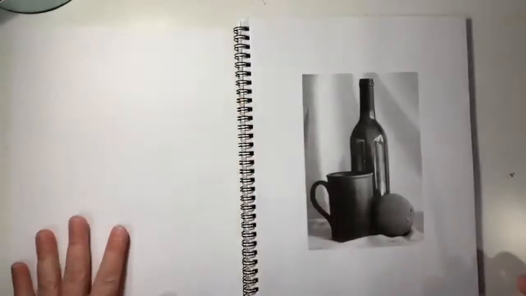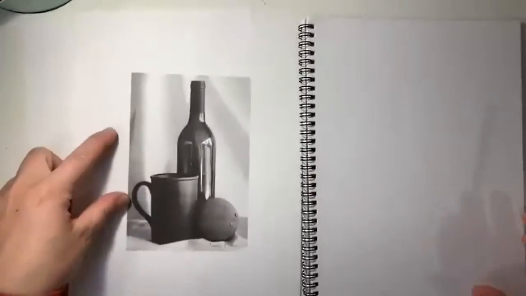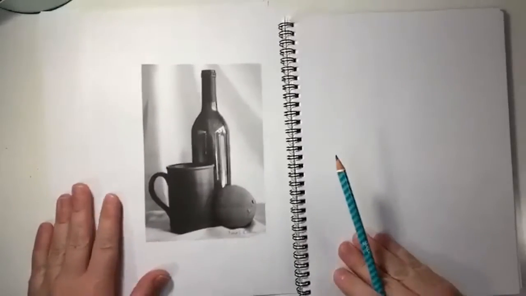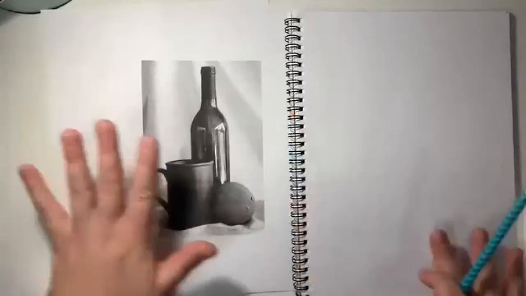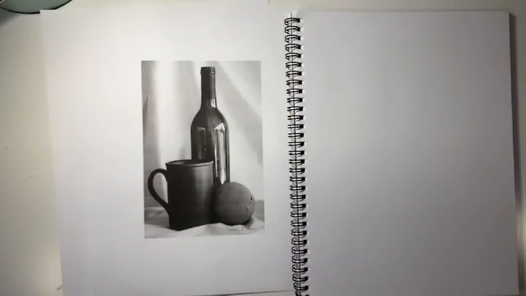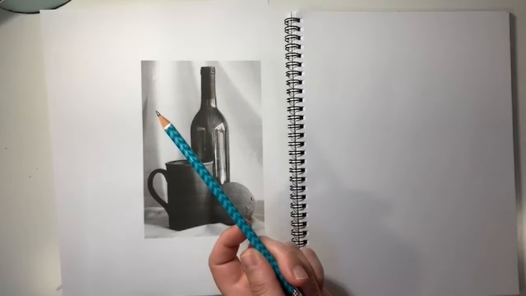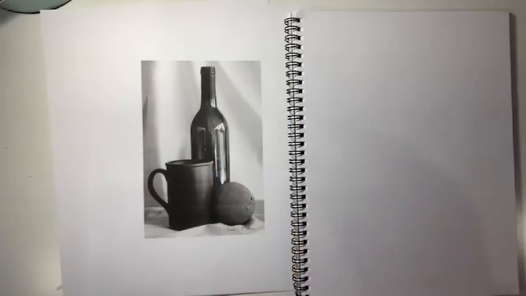So first things first, let's get situated, and if there needs to be a better view for you, let me know, but I want to try to have this up so you can see that, as well as my paper, of course. I'm just using a regular HB pencil for now. I'll tell you if I switch pencils, but you could do this entire drawing with just a number 2 HB pencil and be just fine.